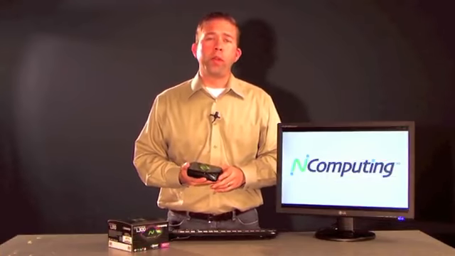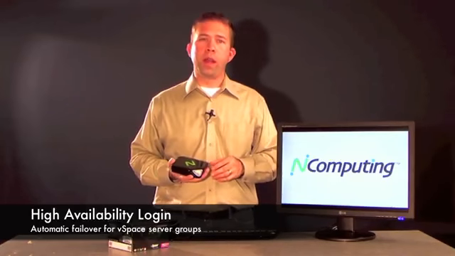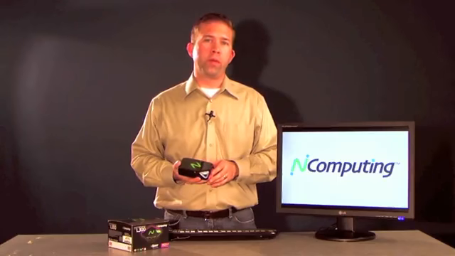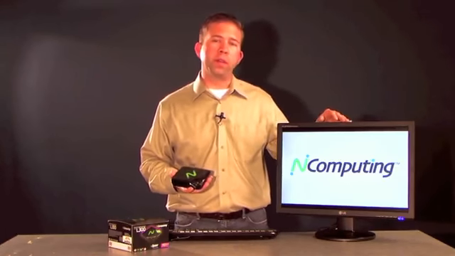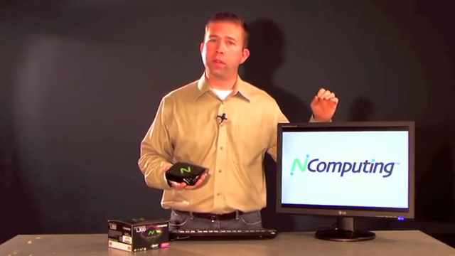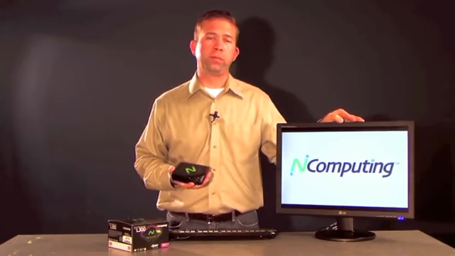Another new feature of the L300 Virtual Desktop is high availability login. This means I can have multiple users and multiple vSpace hosts deployed on a network. And if one of those hosts were to fail, or if I need to take one of those hosts out for maintenance, the users will all get the same login, the same access to the same applications and documents that they always had.